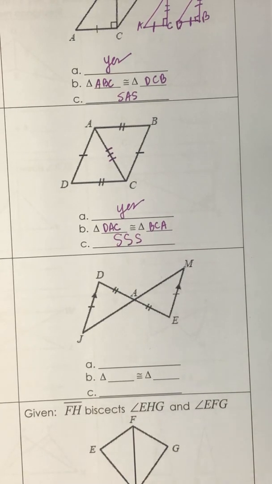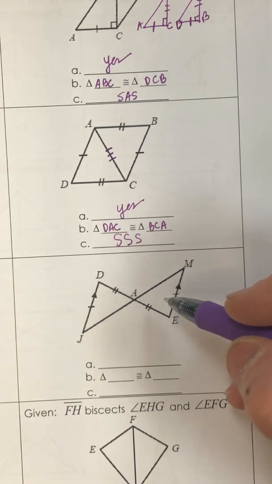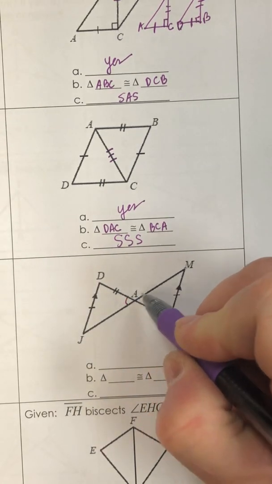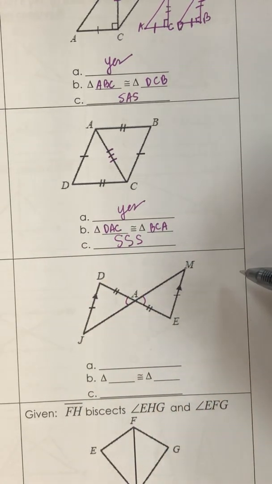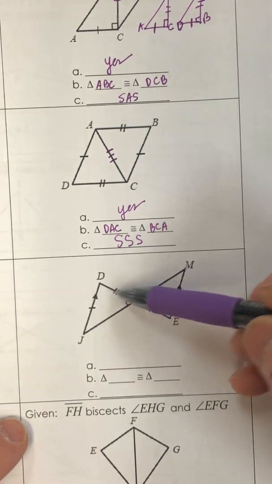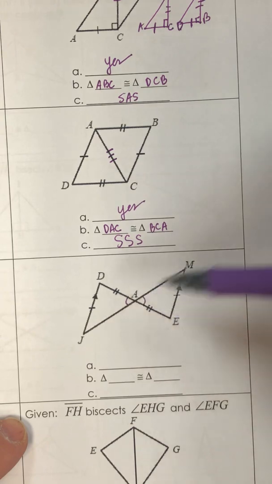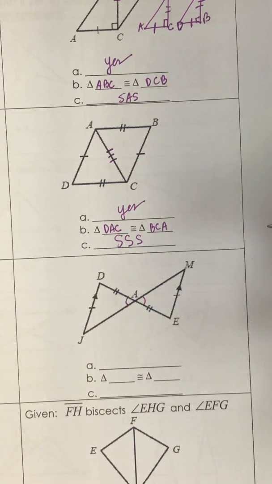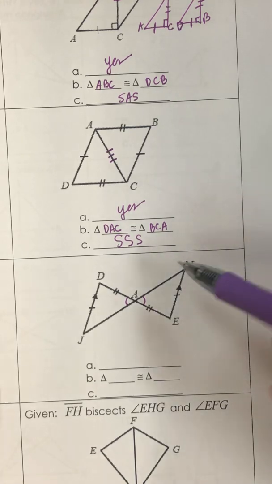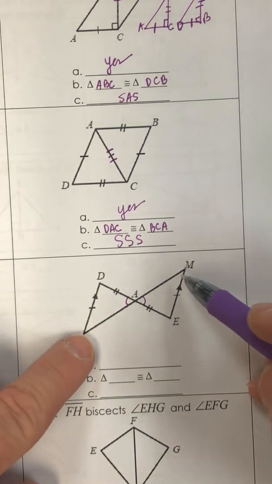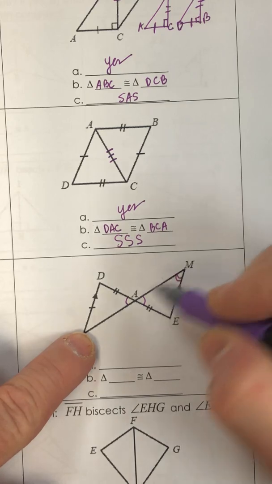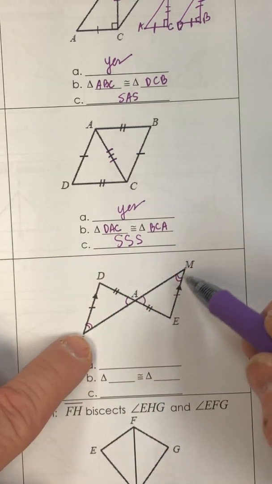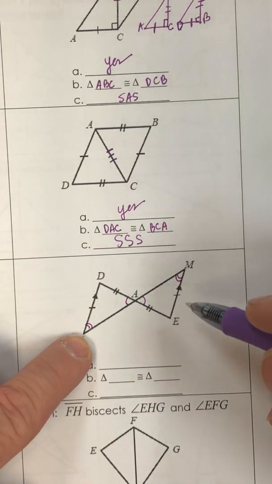All right, let's look again. What do we notice? I can see vertical angles, so I'm going to mark the vertical angles. I don't know if I need them or not, but I have an angle and two sides, so if I had another angle, then I could do angle, angle, side. I have parallel lines, so that means these would be alternate interior. Okay, I have two angles and a side. I could say angle, angle, side.